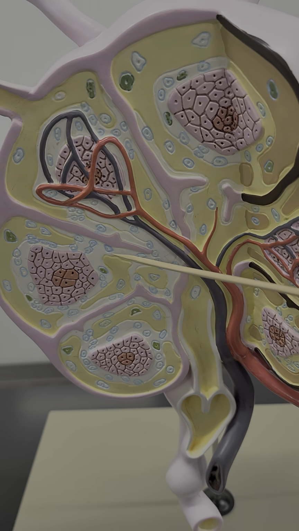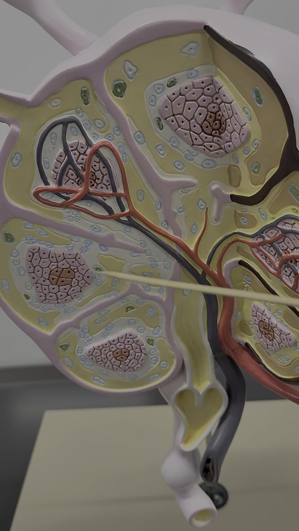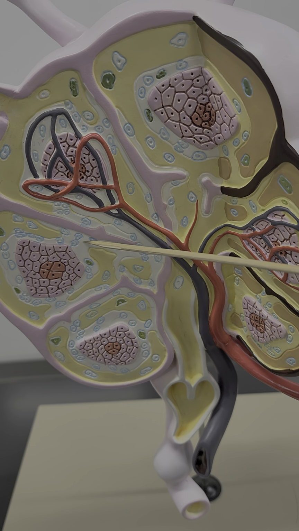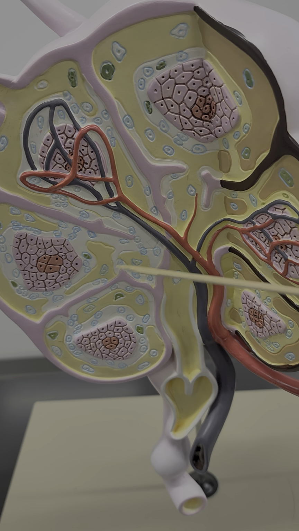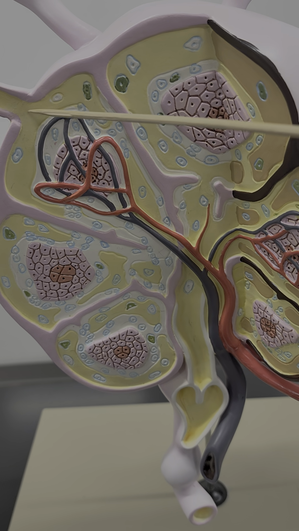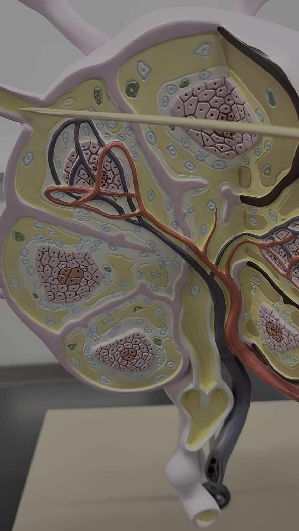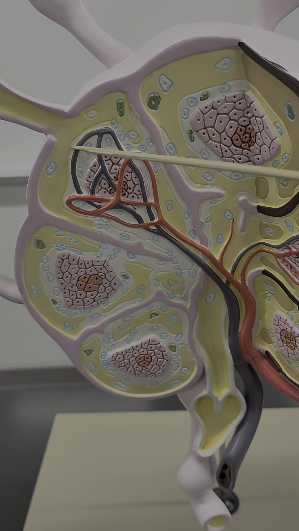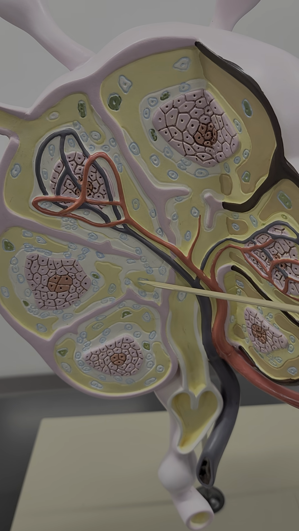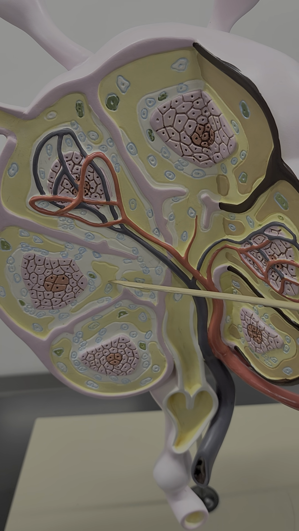You can see areas of extending tissue from the lymph follicle that form medullary cords, and we also see that the area just deep to the capsule and extending from the afferent vessel continues inward to the medullary region, forming medullary sinuses.